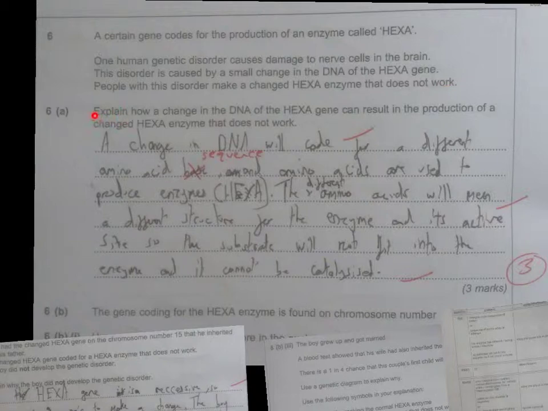So the question, it's an explain one. So we've got to go into some detail here and say why it is that a change, so explain goes with the word why. So why is it that when you change the DNA of the Hexa gene, a Hexa enzyme is produced that does not work, does not do its job properly.